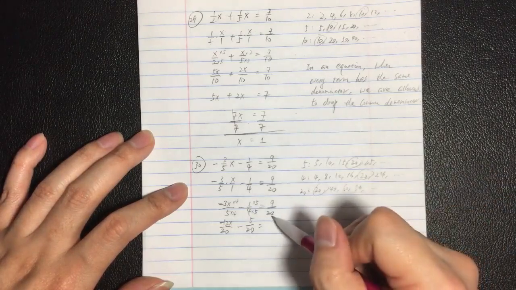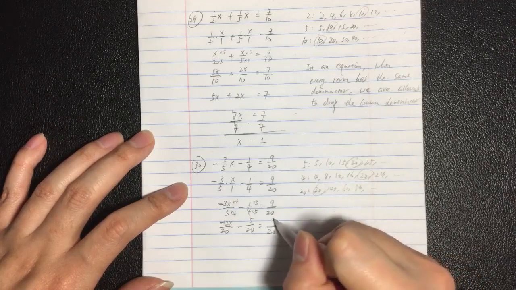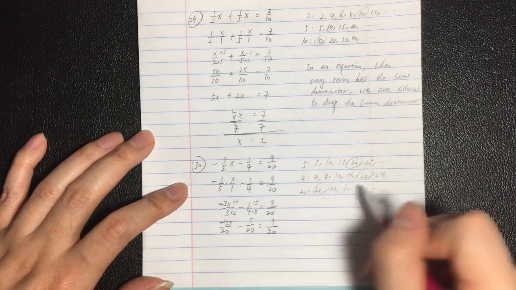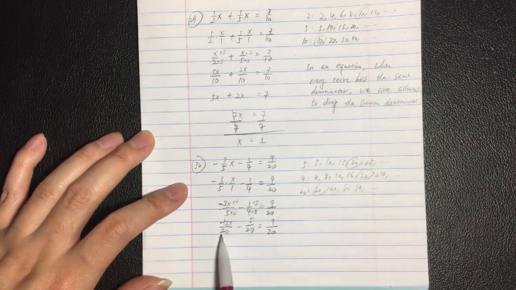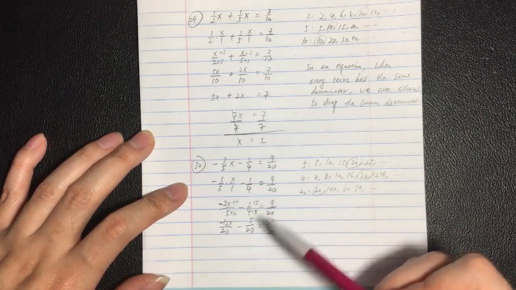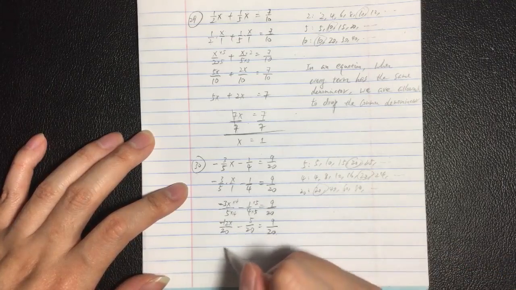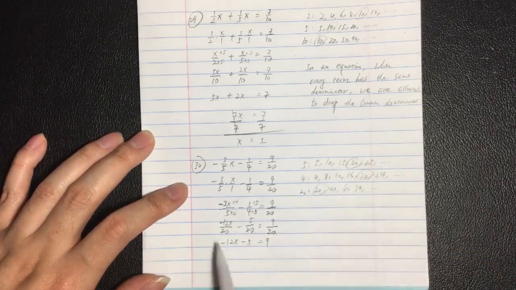Last term, the denominator is 20 already, so don't make any change. Leave it as 9 over 20. Then, when every term has the same denominator, we drop the common denominator. So we have negative 12x minus 5 equal to 9.